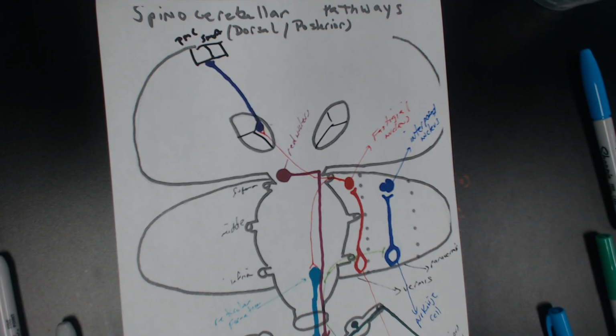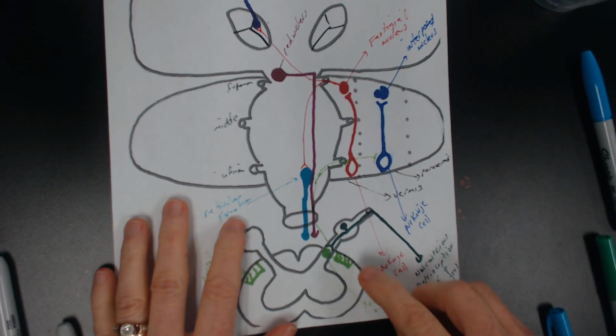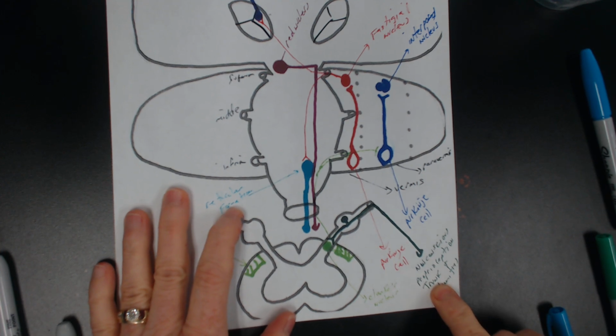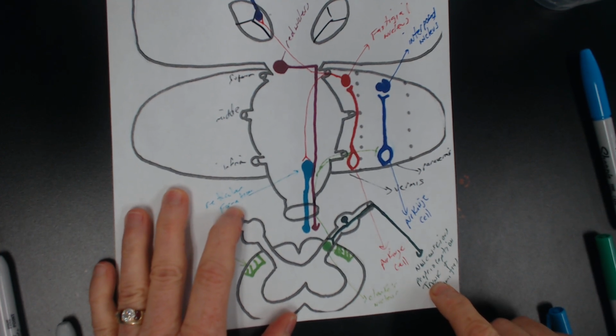Questions about that? Yes. Can you just point with your finger what you just said on the board? Try. So, information traveling up, information from non-conscious proprioception from the trunk, only the trunk. Let's talk about that first.